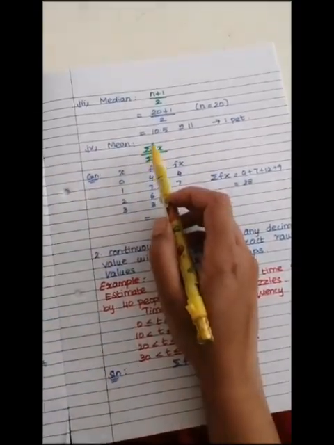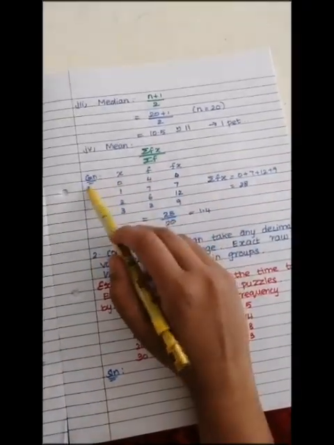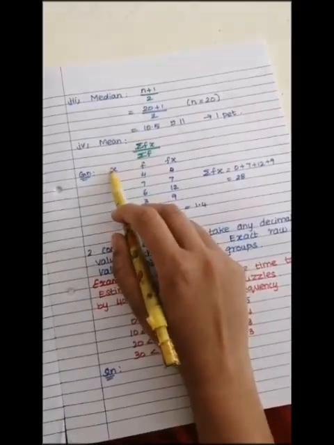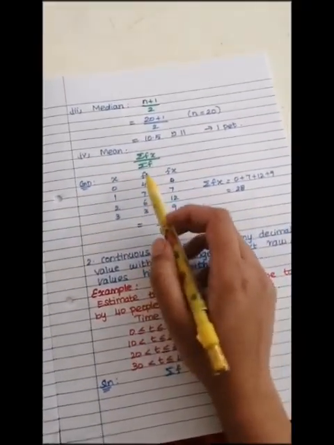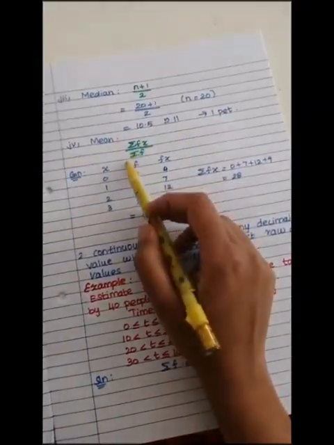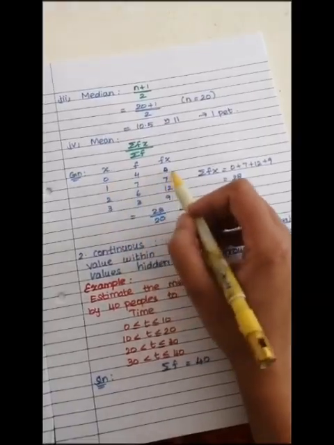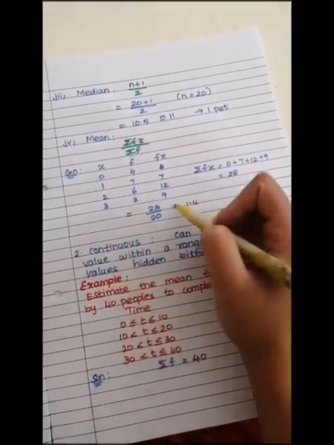Always the formula is summation of fx divided by summation of f. In the given data we have the number of pets and the frequencies. Here we have to find the multiplication of frequency and value. So 0 into 4 is 0, 7 ones are 7, 2 sixes are 12 and 3 threes are 9.